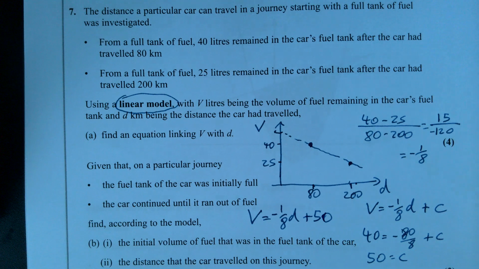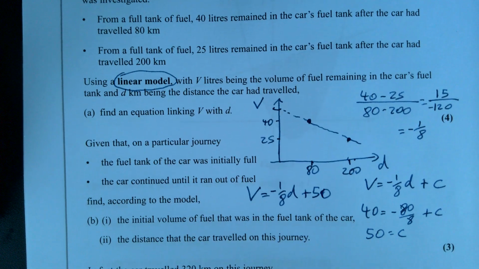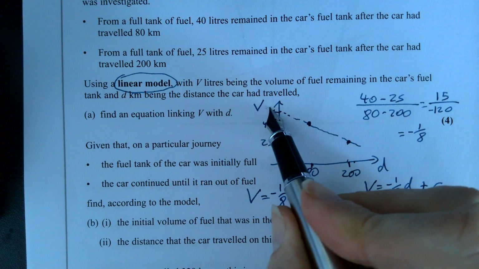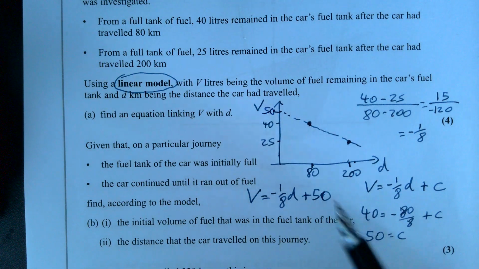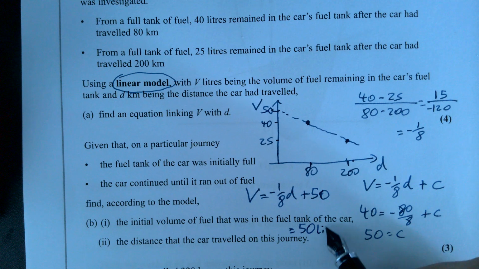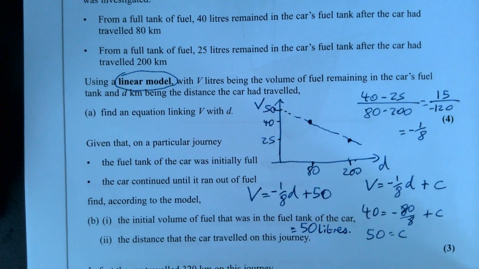Right, then moving on. The initial volume of fuel in the tank of the car is going to be that value that we have worked out there. So that's going to be 50 litres. Make sure you put the units in there, folks.